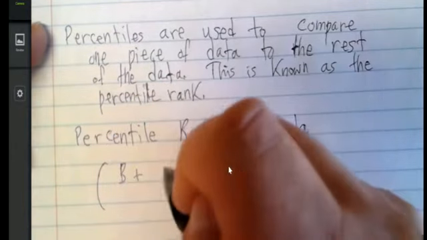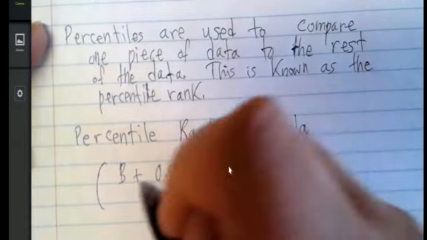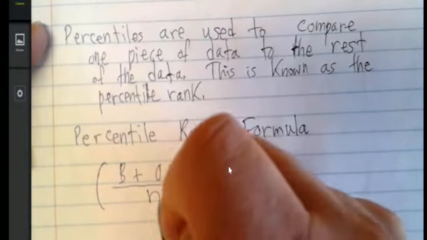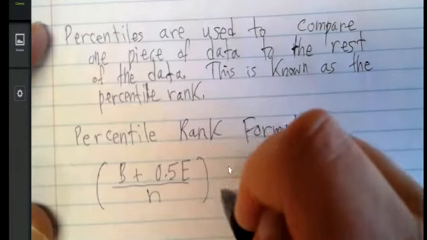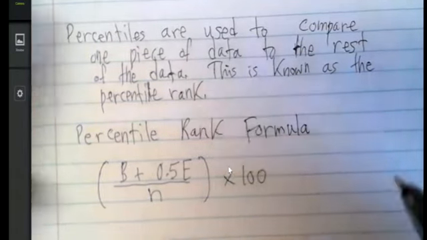B, add 1/2 or 0.5 times E, divide by N, that's all in brackets, times 100. Now, what the heck does that mean? B is the number of scores below a given score.